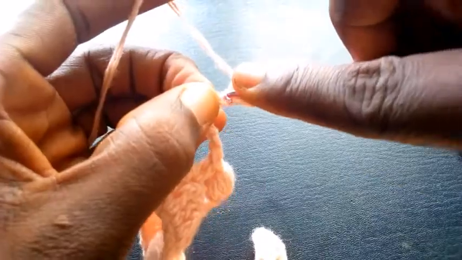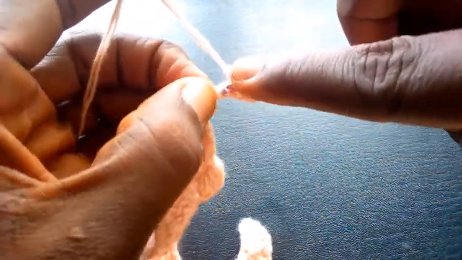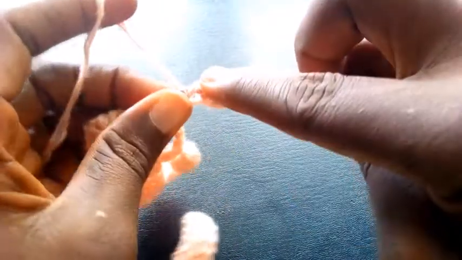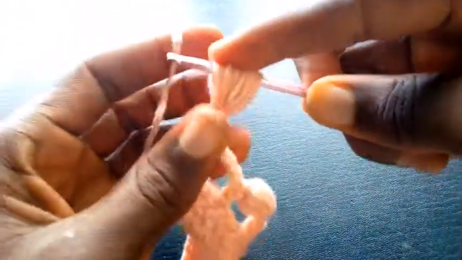Into that same loop, this is 3, 4, 5, 6, then 7. So I'm going to bring it out.